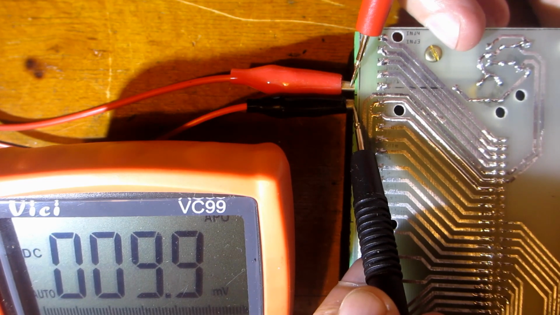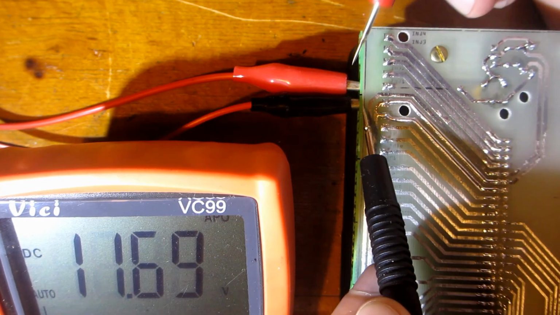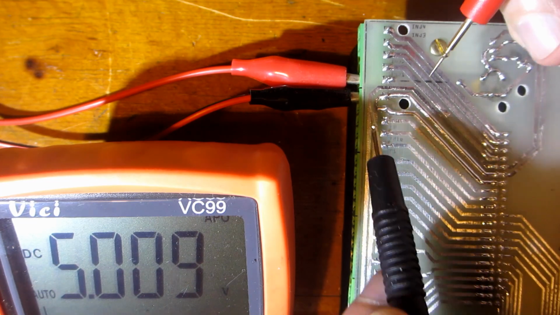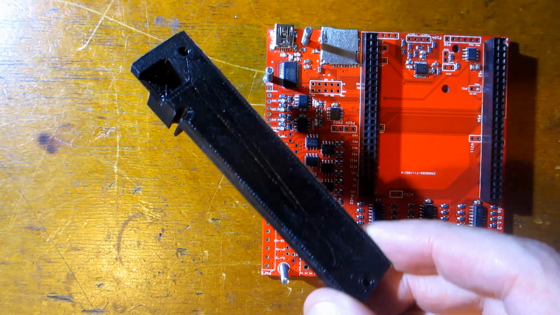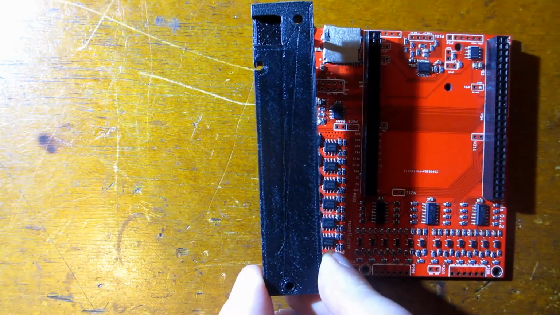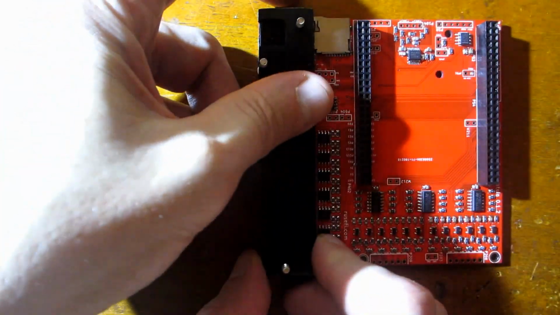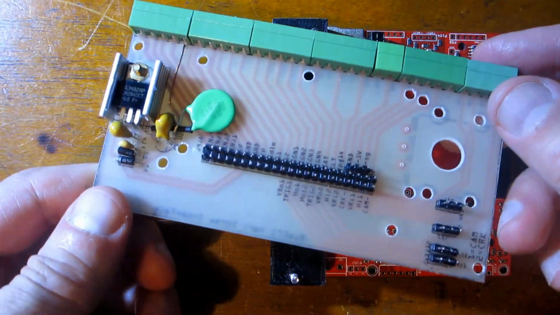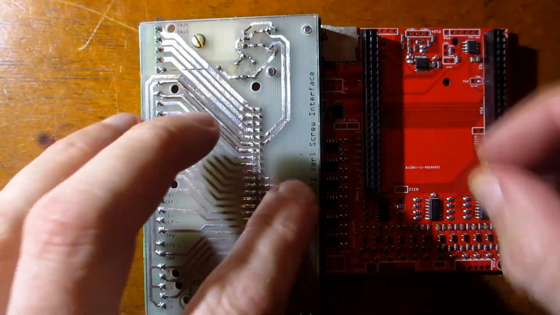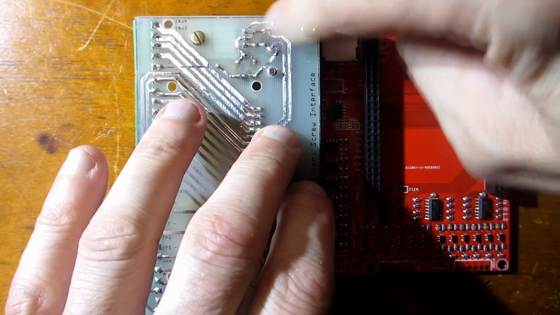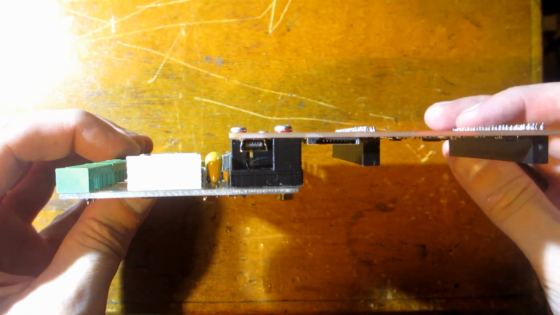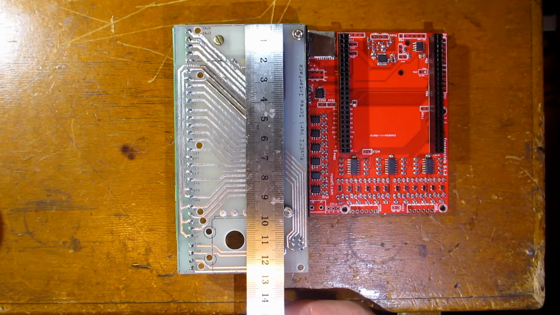We check our power supply and we put in 12 volts. And we're getting 5 volts out, so it must be okay. We have our Frankenstein. We have a 3D printed spacer with posts to straddle parts. And we have our adapter board. It's about 130 by 150 mil.